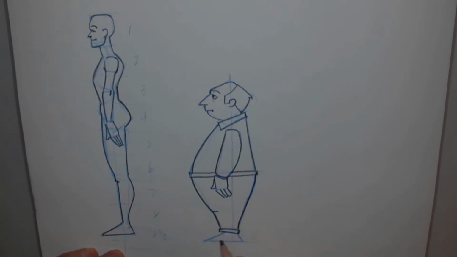Put a little cuff on the pants here just to designate those. And then, yeah, so here I'm going to have more shoe, a bit of a sole on there. There we go. Maybe, yeah, just a little bit of structure of shoe and such.